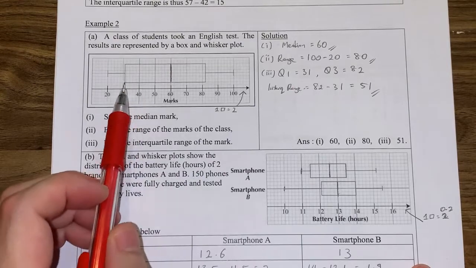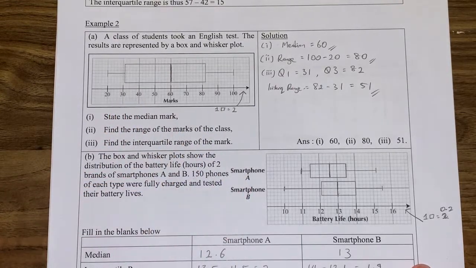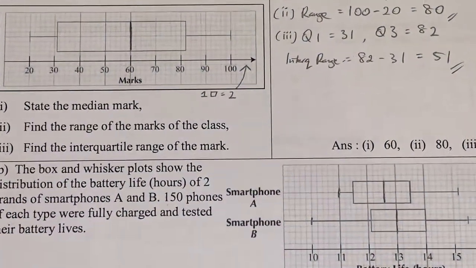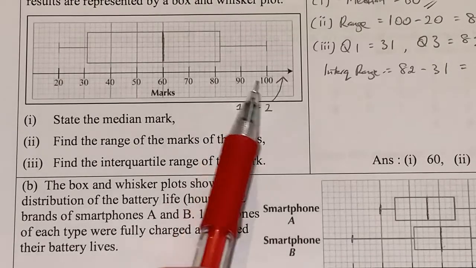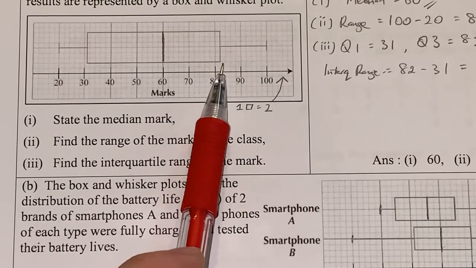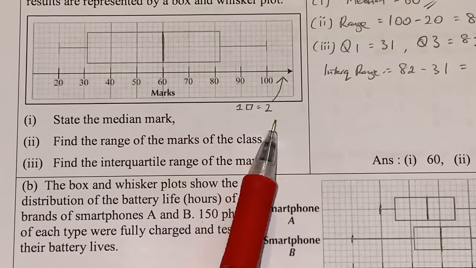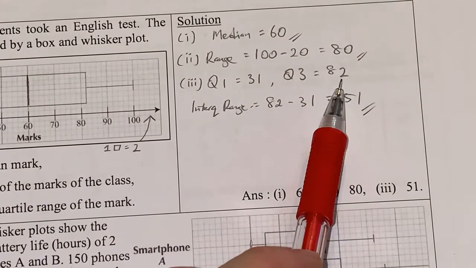The interquartile range will be this number and this number. Now, it's a bit tricky. It's like half a box like that. I'm going to zoom this a bit more so you can see it clearly. Let's do this one, I think this is easier. This is 80 plus one more box, which is 2, right? So it's 82. So the Q3 will be 82.